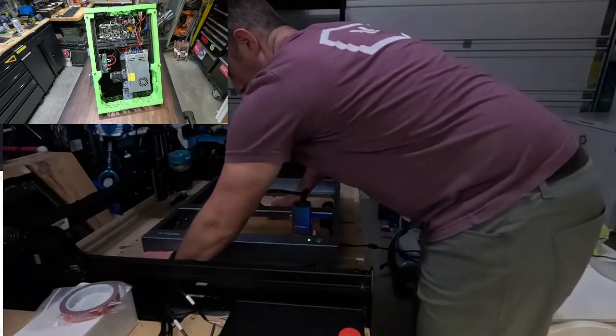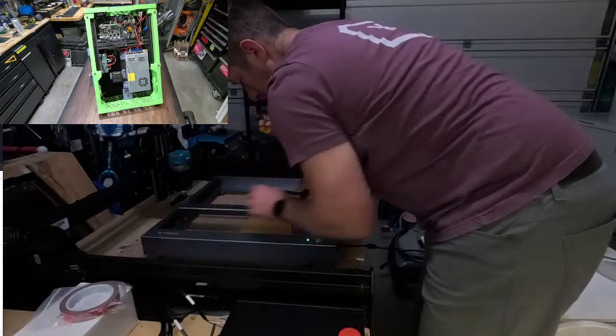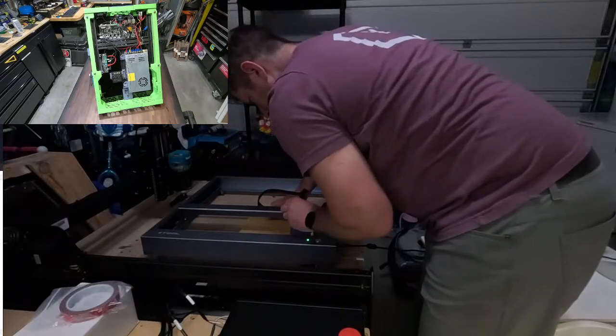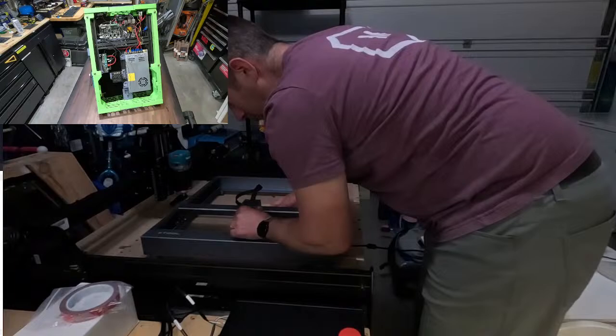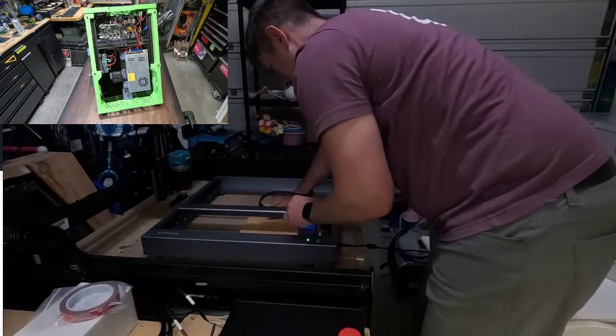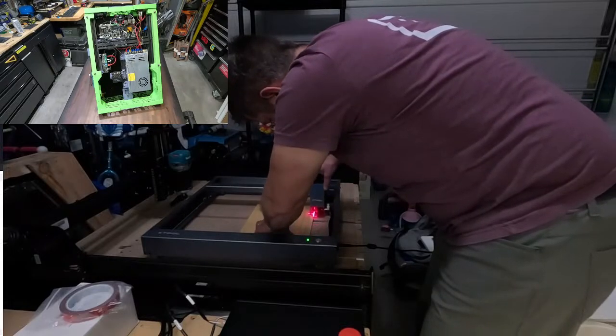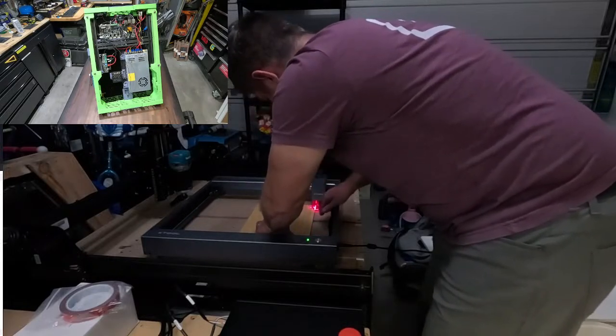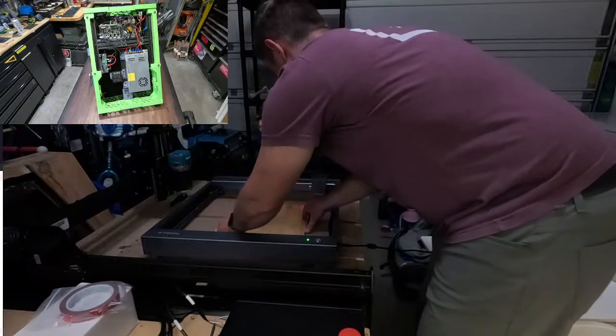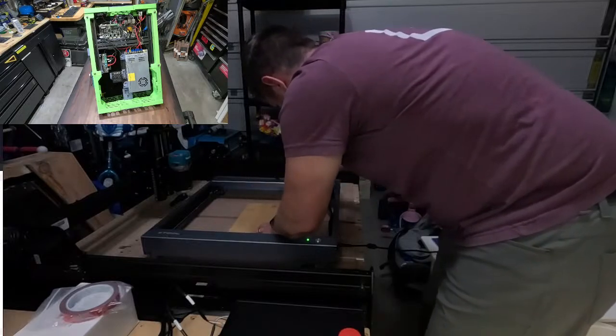It's like I probably could square the entire thing up to my X-Carve gantry. Slide that over a little bit, so I don't want that rubbing into the cable.